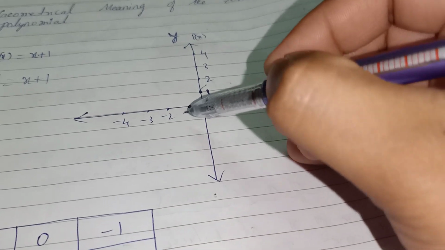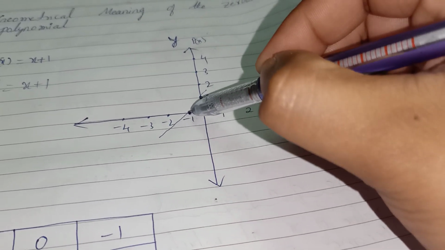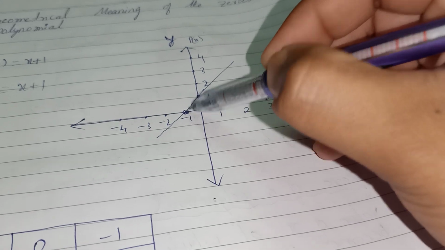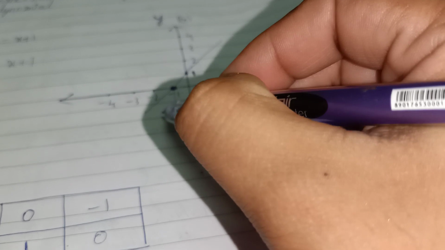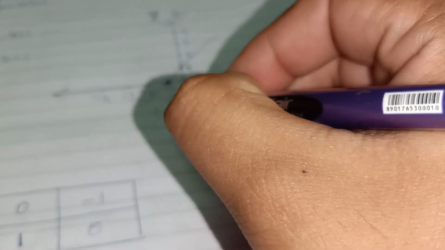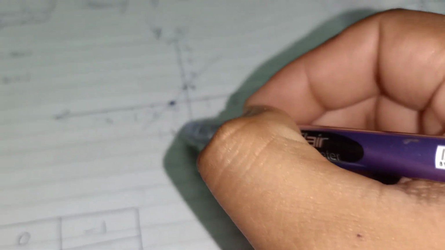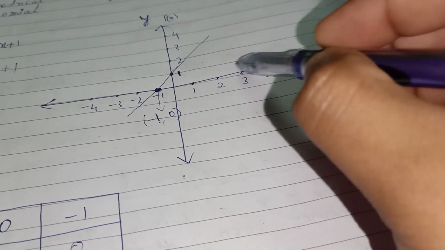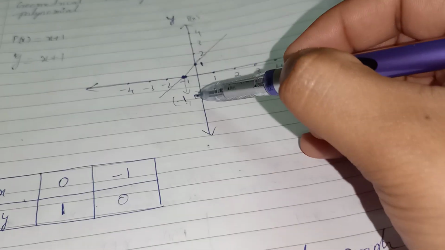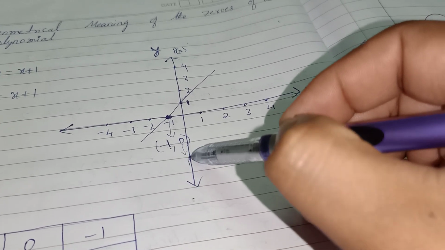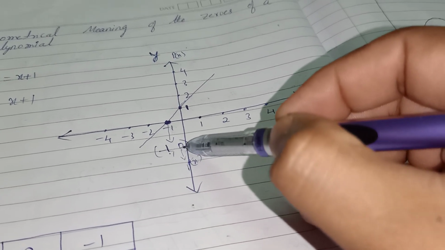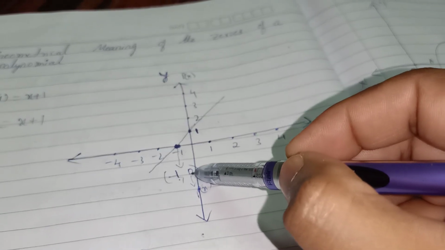So let us draw a line passing through these 2 points. At this point, p of x is 0, so this point is minus 1, 0. As you know, we have taken x along the x-axis, so it is x, comma, and y is p of x. We have considered y as p of x, right? So p of x is 0.